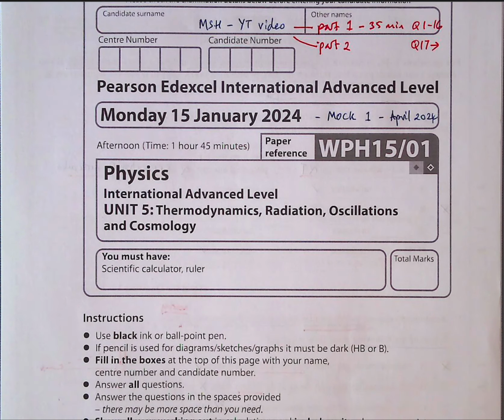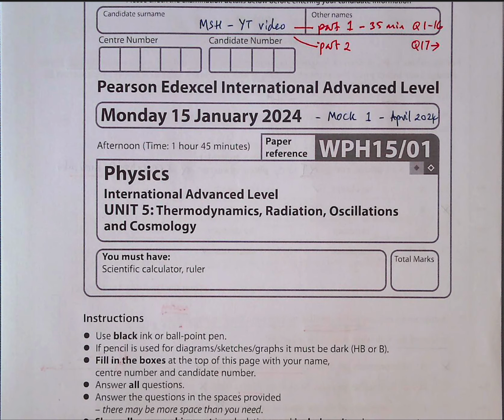Okay, this is the second part of this video walkthrough of the January 2024 exam for Physics International A-Level Edexcel on Unit 5. This was taken in the most recent modules, taken in January. My students have done it as a mock in April, and I'm now releasing my answers so students can make improvements. If you haven't done this paper, I would check with your teacher whether they want you to look at it. They may be holding it for a mock exam as well.